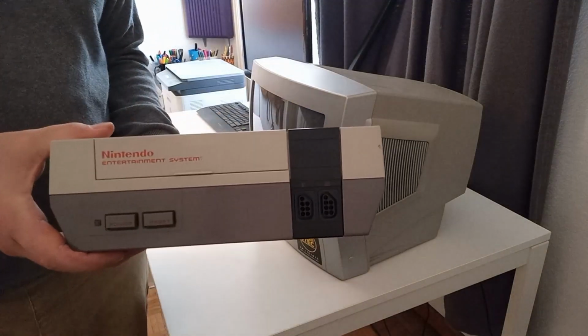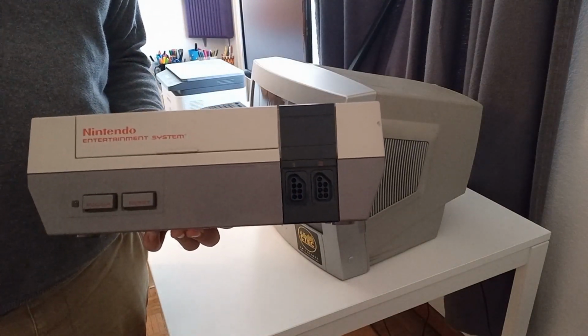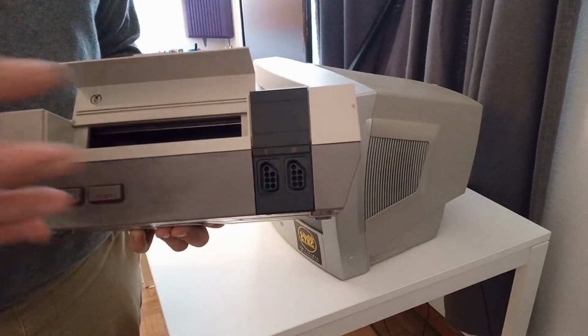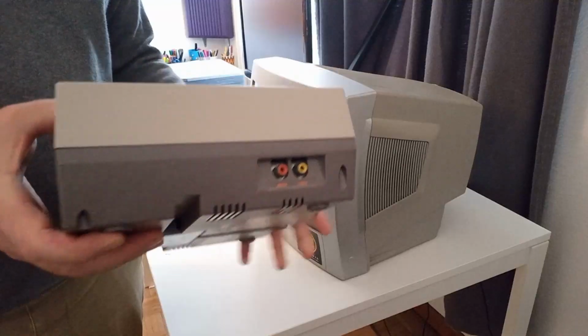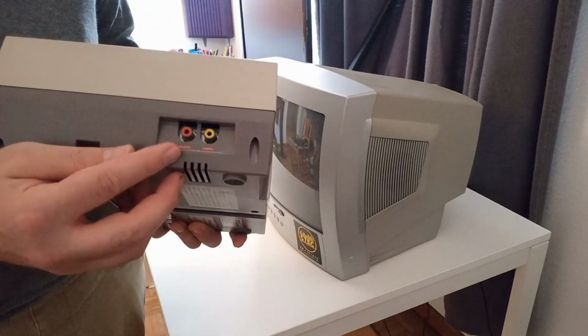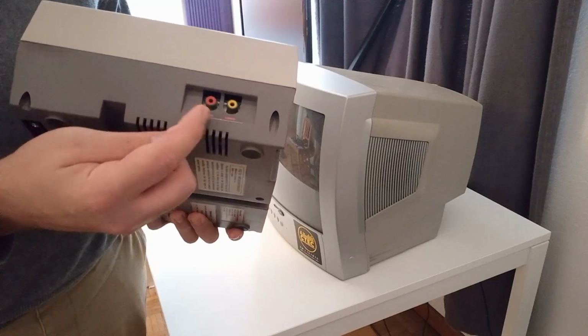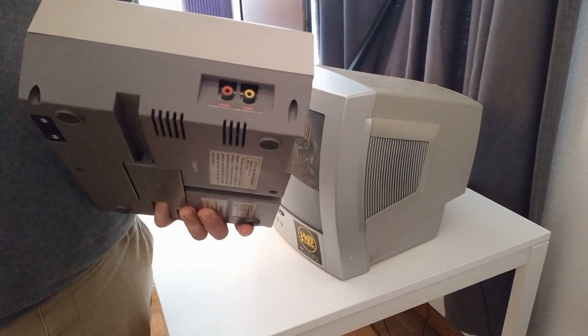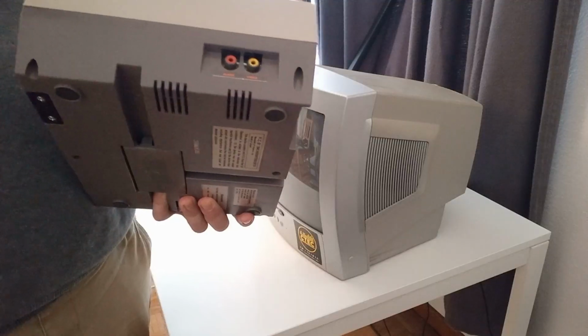Okay, original console, the North American NES NTSC. Put in the game, power button, reset button, two controller ports. RCA outputs, only two because it's a mono signal. So yellow is always video. Red, white, or black are the signals for audio.